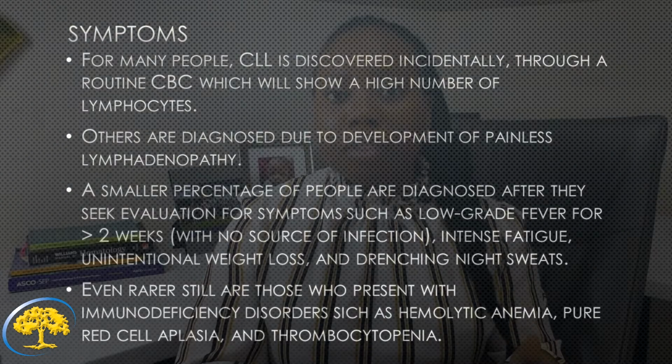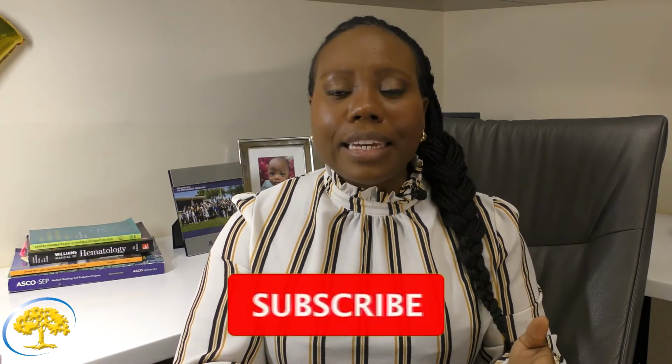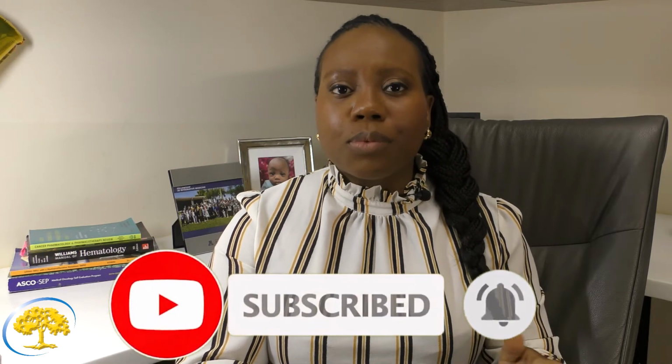But for the most part, CLL ends up being diagnosed incidentally through an annual blood test that you may have with your primary care physician. And this should give you an idea that for the most part, this disease is something that doesn't really present itself in an aggressive manner. So, moving on to signs and symptoms.